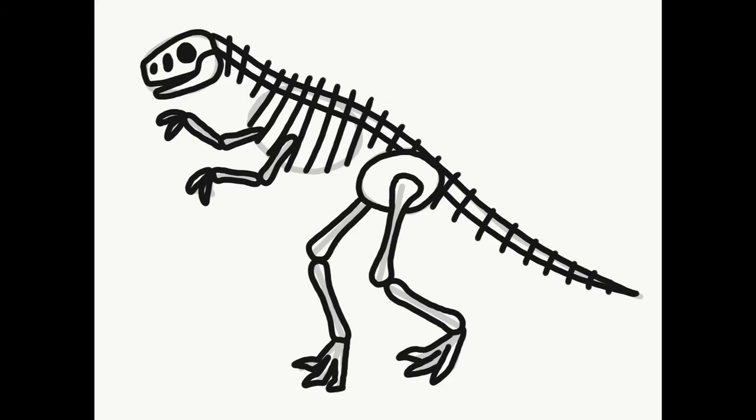The last step is basically you would maybe erase anything extra that you guys have underneath so you can see what your dinosaur fossil sketch should look like. Alright, and that's basically all you have to do.